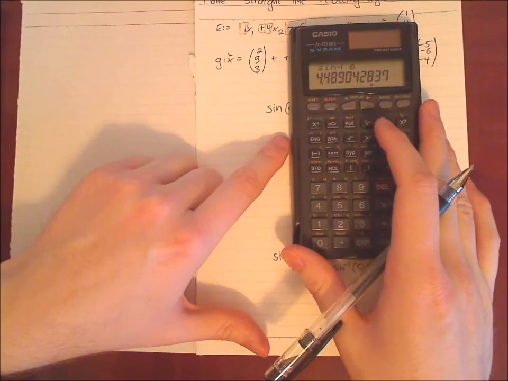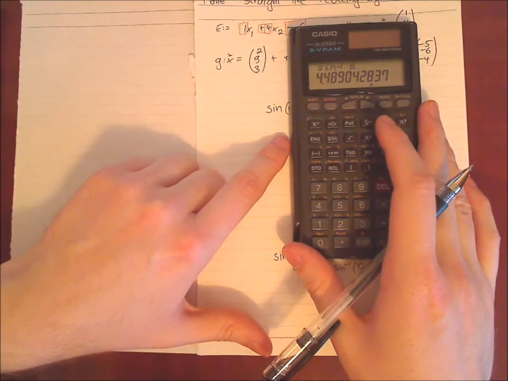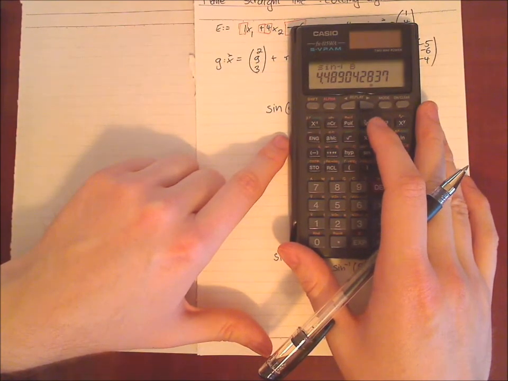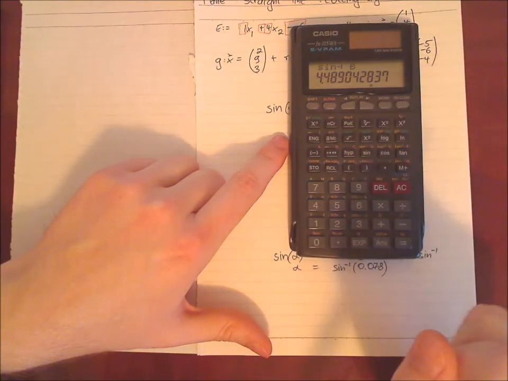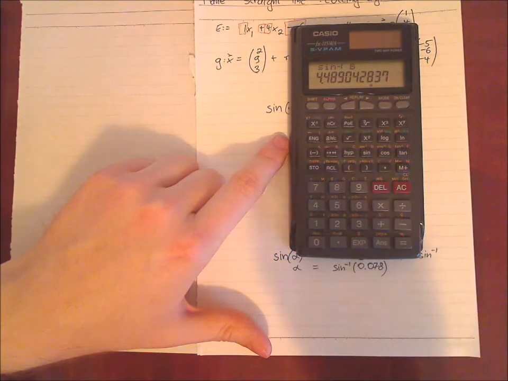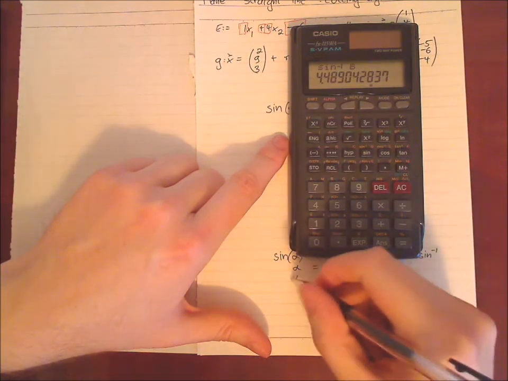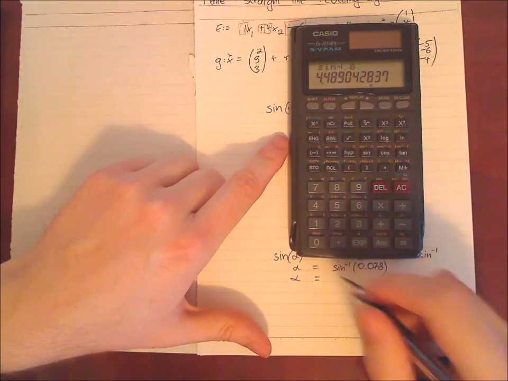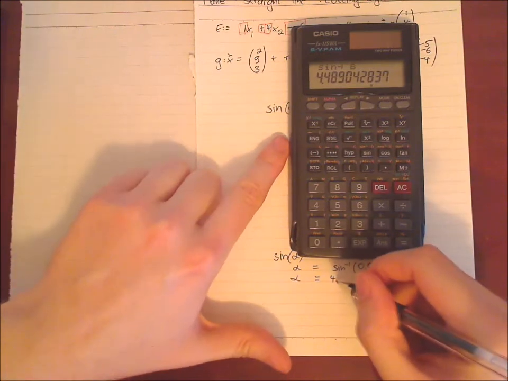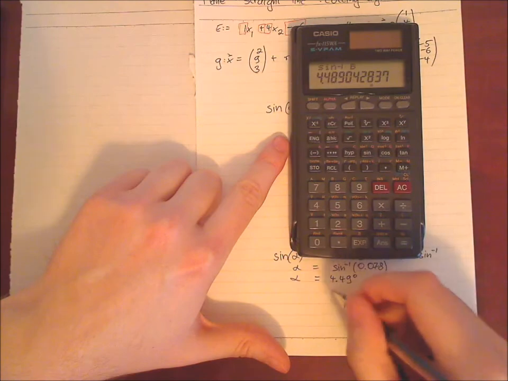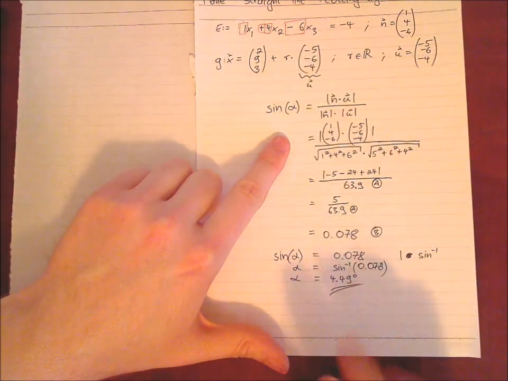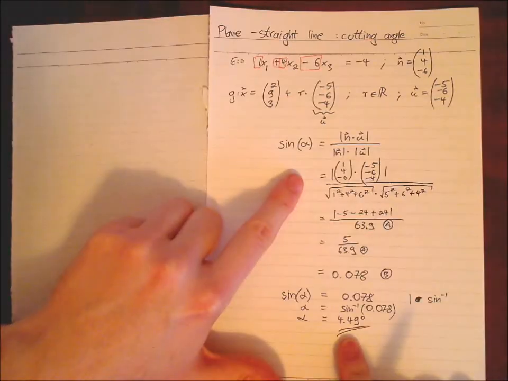This is what is required in this exercise. Maybe your teacher or your professor wants you to give the solution in radian, but you have to ask, you have to know which mode you need, degree or radian. It makes a difference. So in this case we can write degree, so we have 4.49 degrees. And this is our cutting angle between the plane and the straight line.